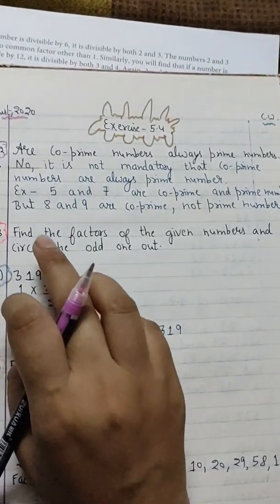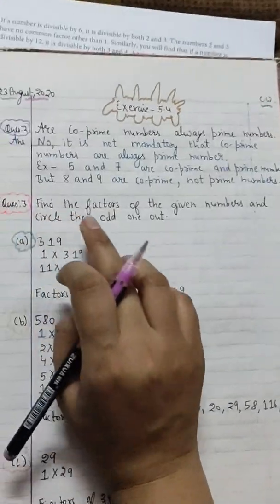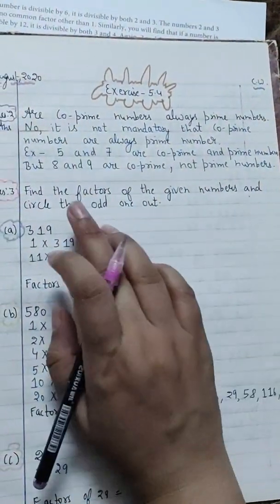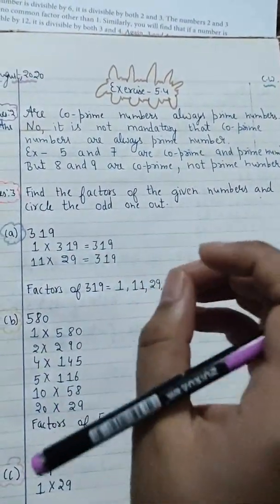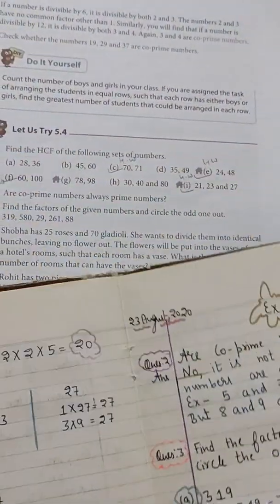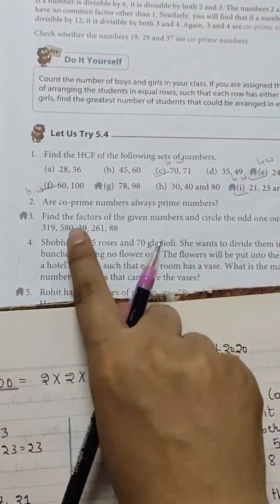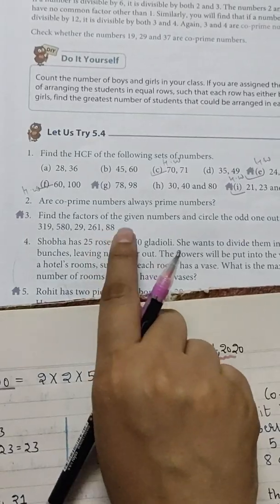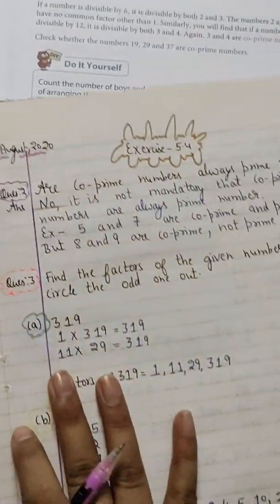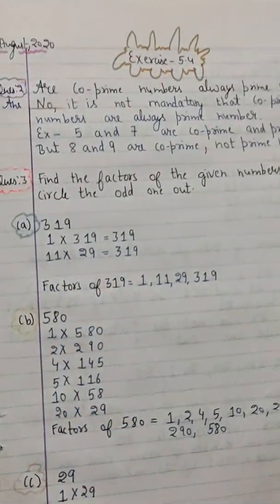Now the second question, question number 3. Find the factors of the given numbers and circle the odd one out. Firstly, you have to find the factors of the different numbers. The numbers given are 319, 580, 29, 261 and 81. We have to find the factors of all these numbers, so we will start from 1.